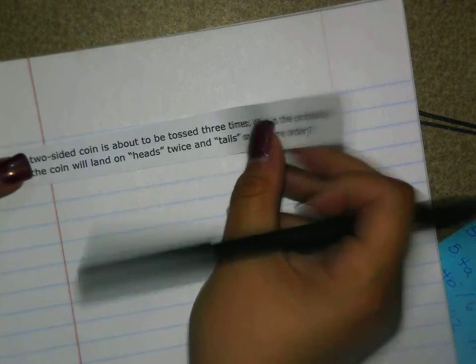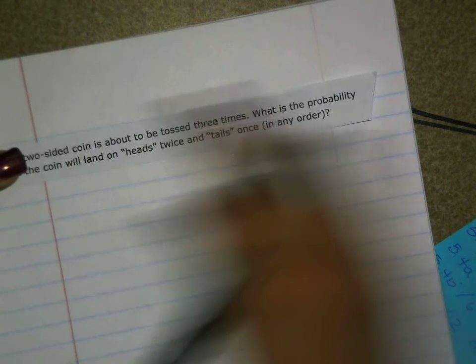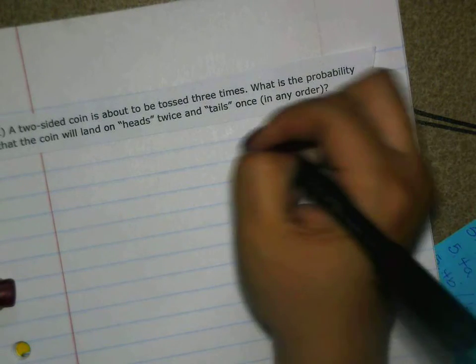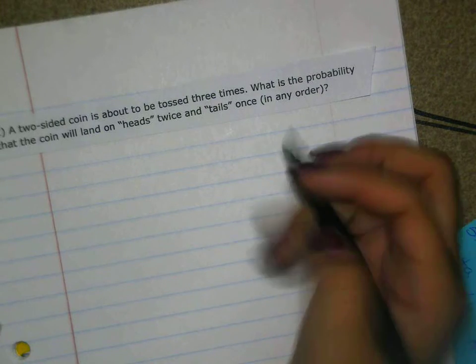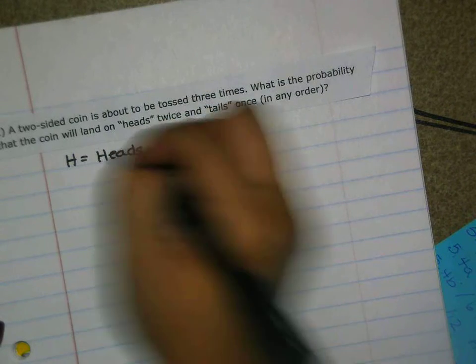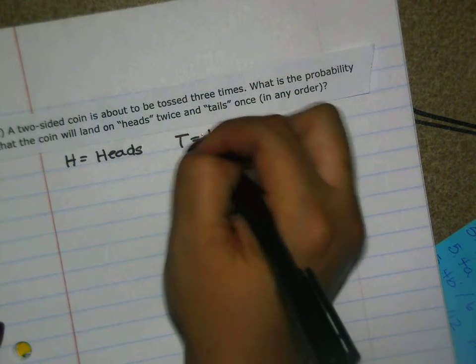So let's turn it over to the other one. Here's the second one. A 2-sided coin is about to be tossed 3 times. What is the probability that the coin will land heads twice and then tails? So first we need to find all the different ways that they're going to go. H is going to equal heads, right? And T is going to equal tails. So let's list out all those ways.